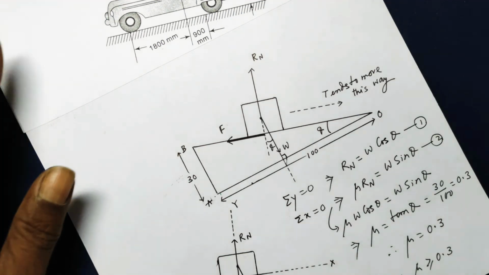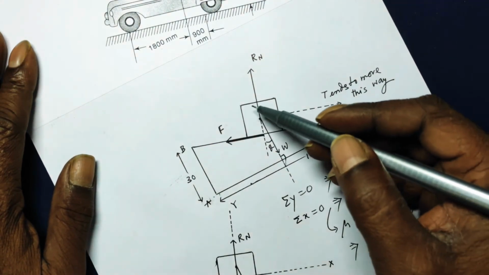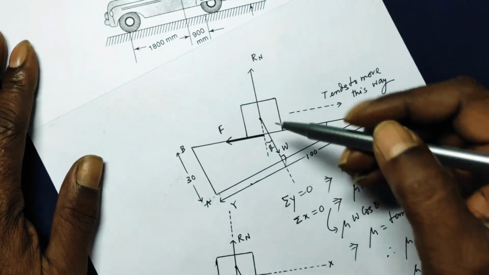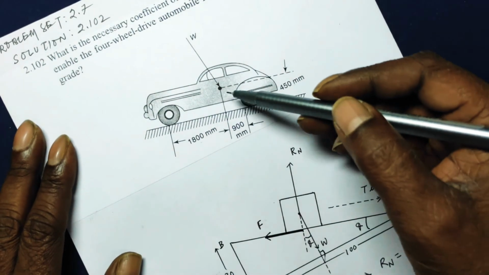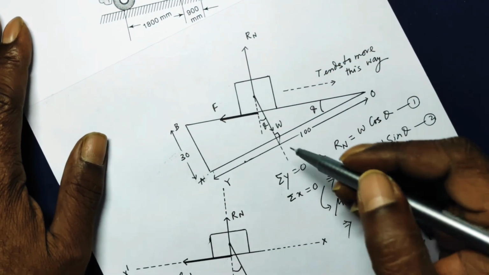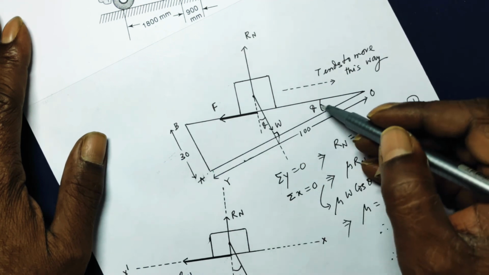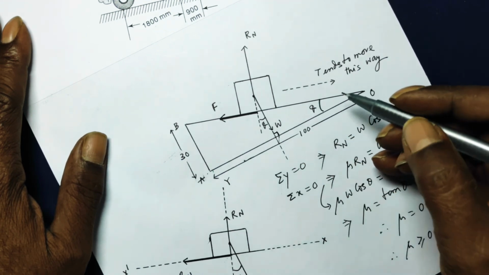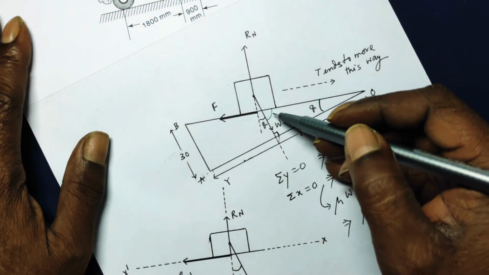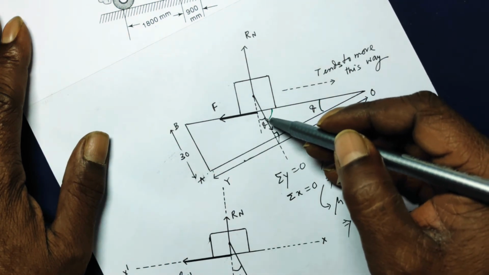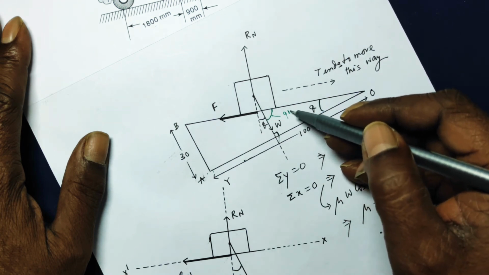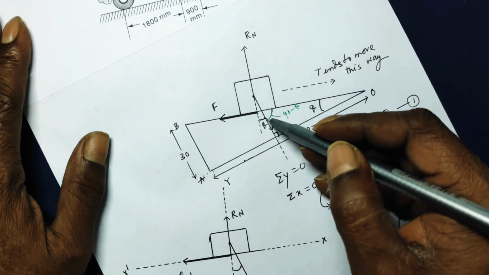So now look at the diagram. The car, I have drawn it as a rectangular box. From the center of gravity of the car, its weight is acting vertically downward. So this angle is 90. Let this angle be theta. Therefore, this is 90 minus theta. What should I add to this 90 minus theta to make it 90? This will be theta.